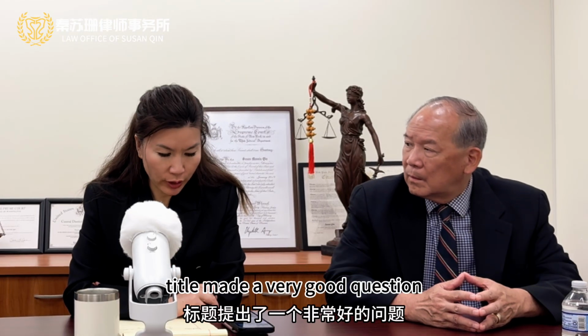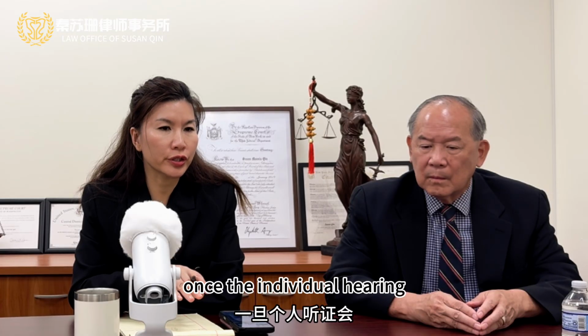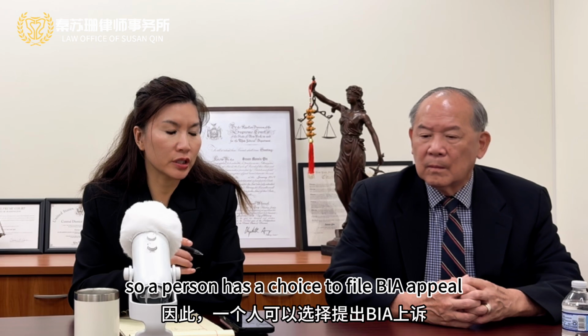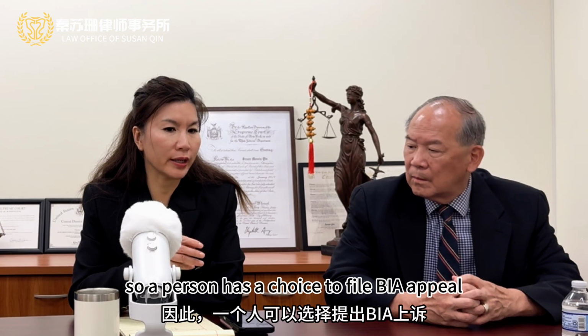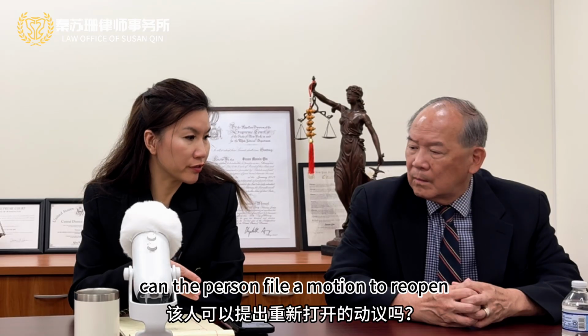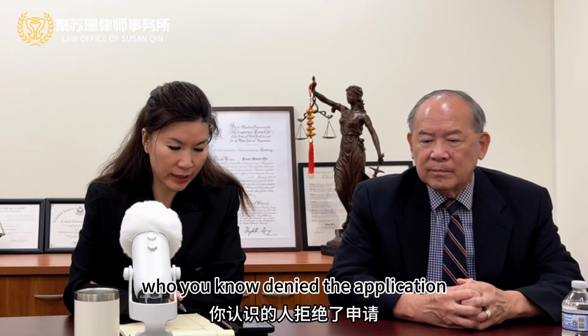very good question. Once the individual hearing or the merits hearing has been concluded, a person has a choice to file a BIA appeal, or in the alternative, can the person file a motion to reopen with the judge who denied the application?